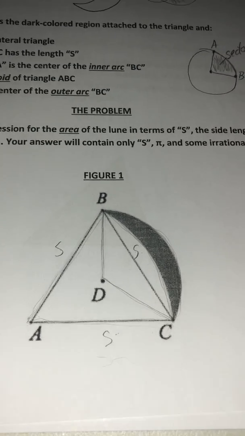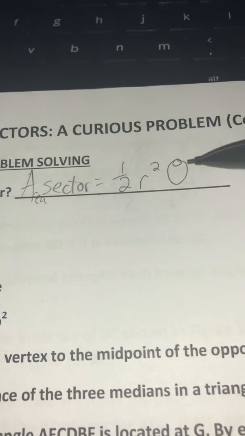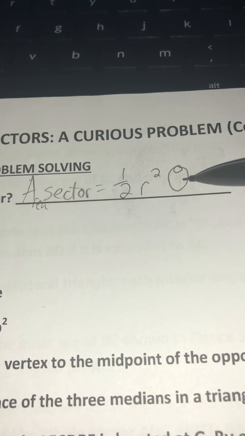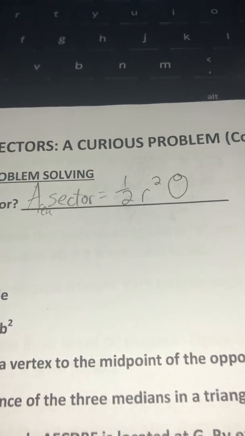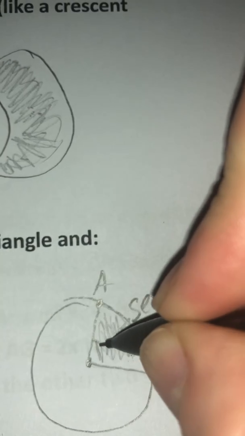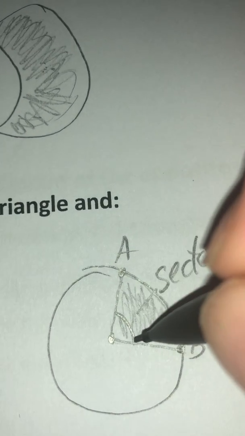In order to find this, we need to know a few other things. First of all, you need to know how to find the area of a sector. So here's the formula, I'm just giving it to you: it's 1/2 the radius squared times theta. And you want to make sure that theta is in radians. Theta is just the angle, so if I was looking at this one here, it'd be this angle right here. I'm going to need that angle in radians in my formula.